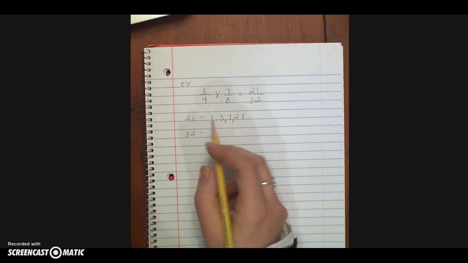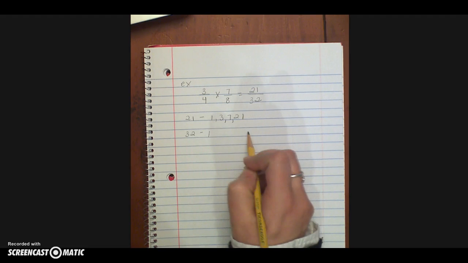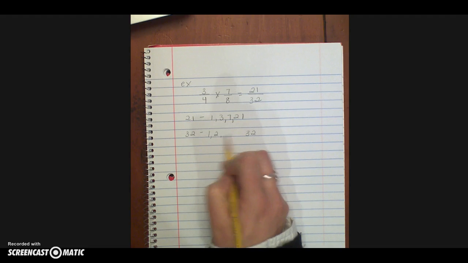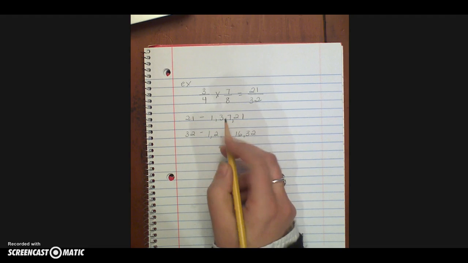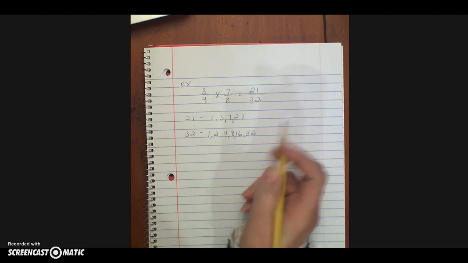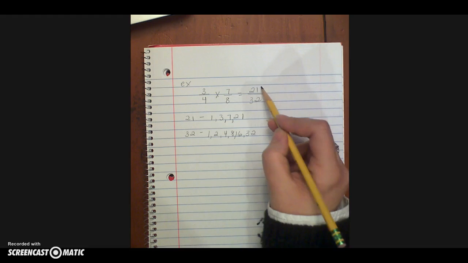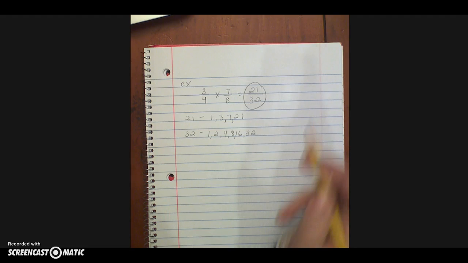For 32, we have 1 and 32, 2 and 16, 4 and 8. When we look at our lists, we can see that they have no factors in common except for 1. That lets us know that 21 over 32 is in simplest form.